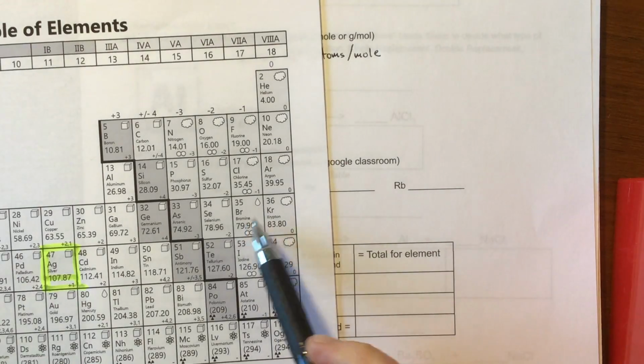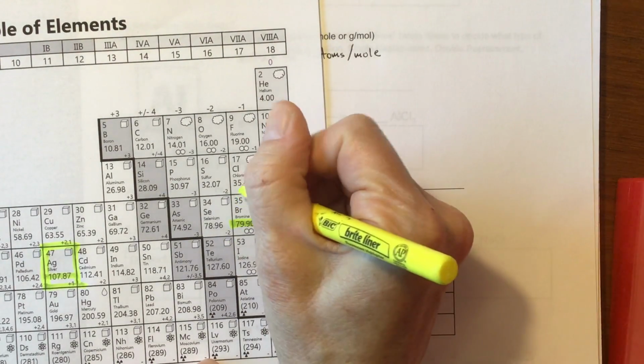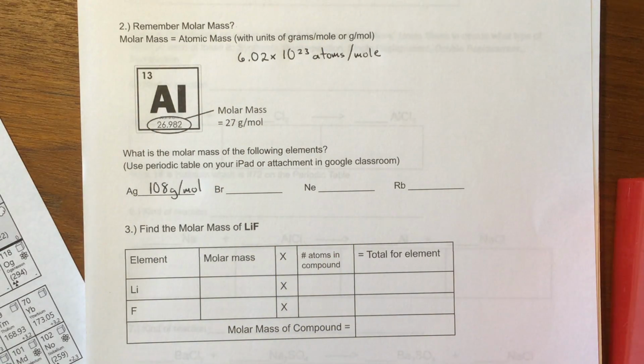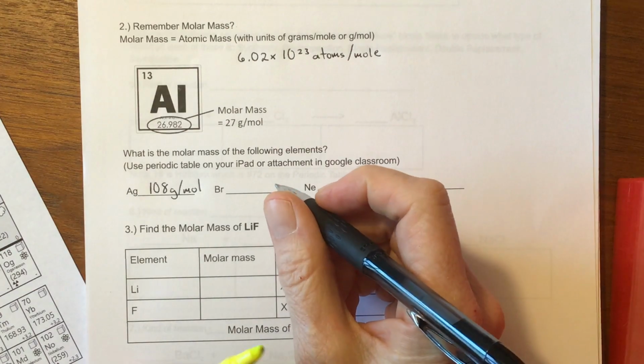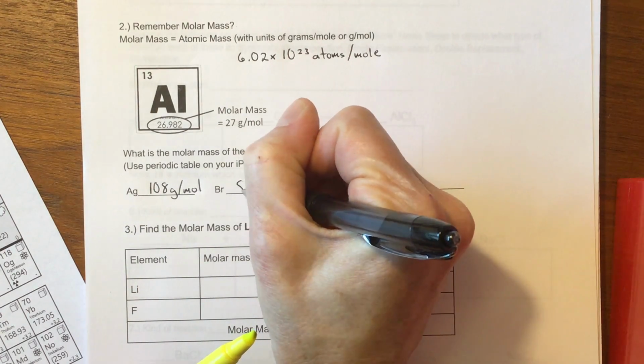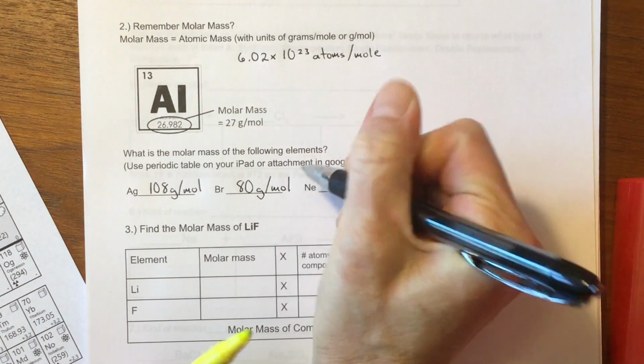Now I'm looking at bromine right here. 79.9. I'm going to round that to 80. Anything that is 5 or greater is going to round up. So that's going to be 80 grams per mole for bromine.